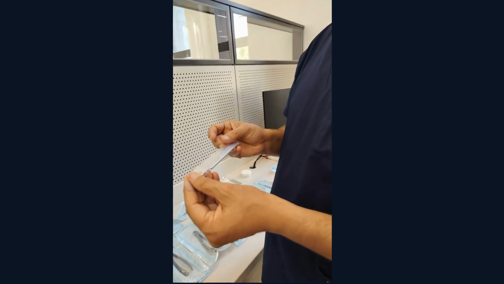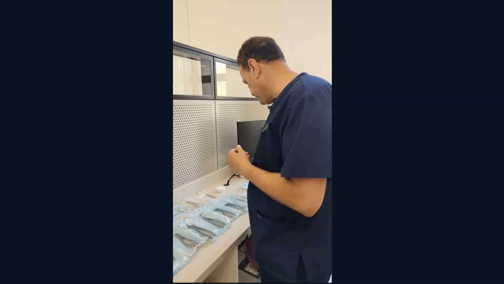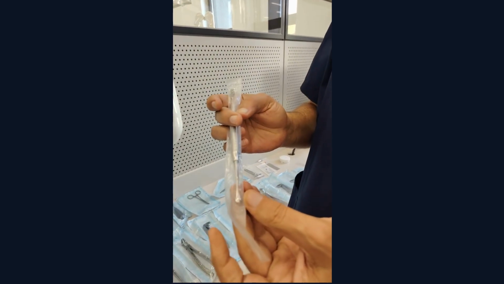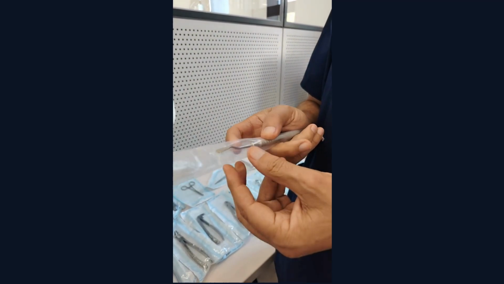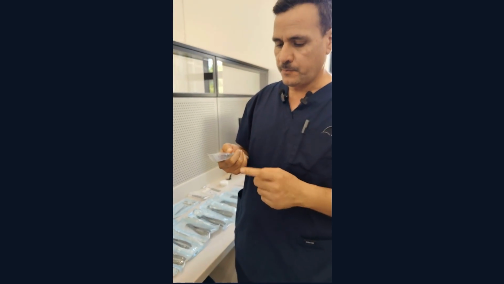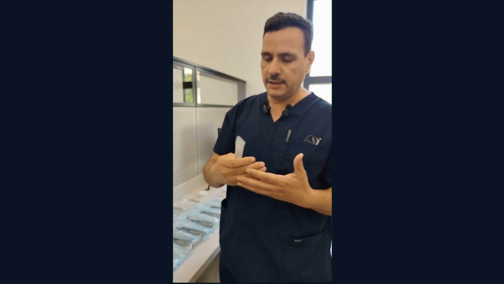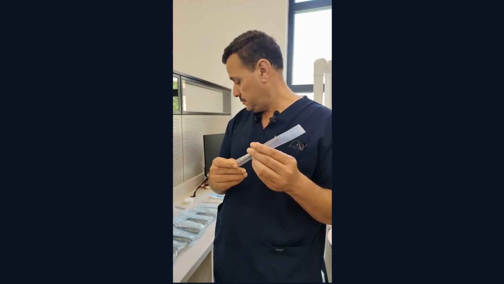Blade handle, we use number 3. This is essential for oral surgery. Bone file. This is the bone file. It has 2 edges, and usually we use it to round the bone after extraction, after big surgery. We don't have to leave any sharp edges on the bone, because when you suture over sharp edges, that will interfere with healing and also cause pain. So in any surgery, you have to remove any sharp edges from the bone. So this is the bone file.